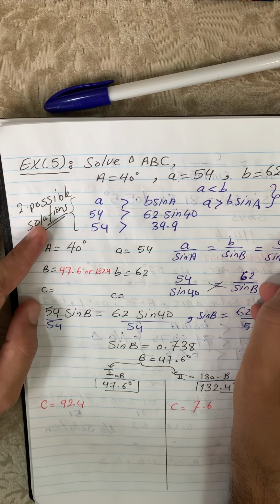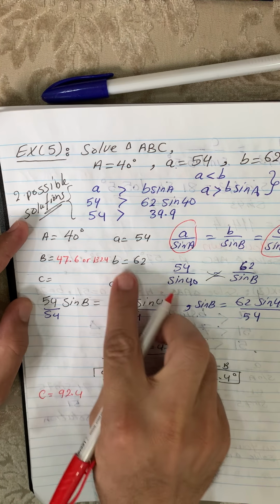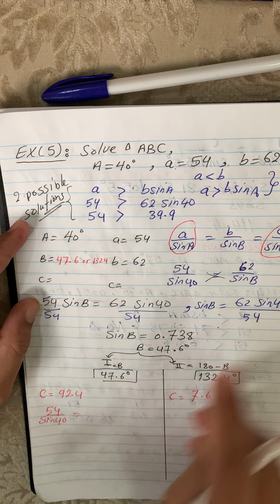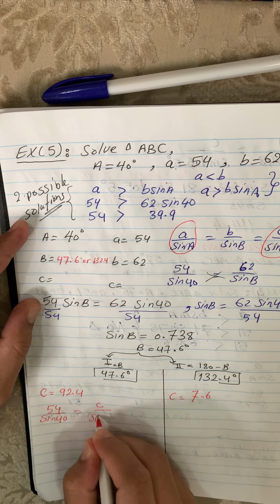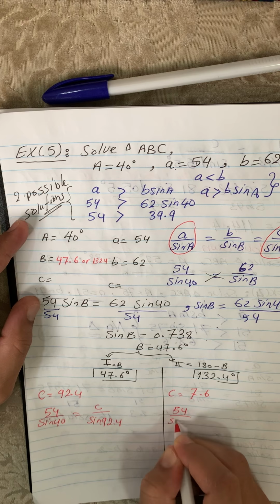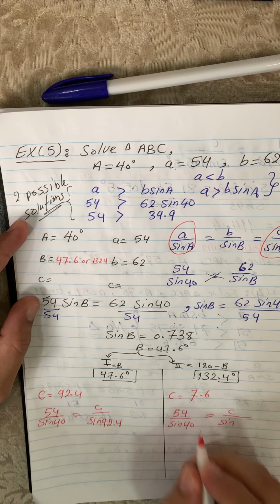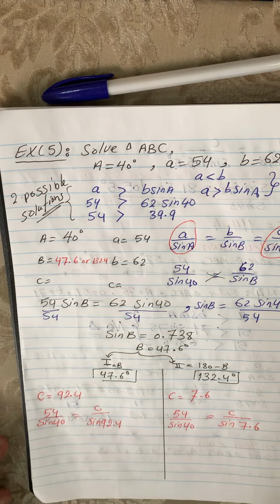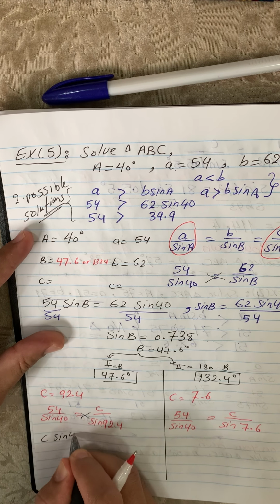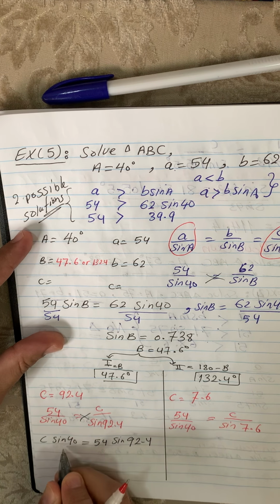Again, let's go to the original ratio. 54 over sine 40 equals small c unknown over sine C, sine 92.4. Then do the cross multiply. So c sine 40 equals 54 sine 92.4, divided by sine 40.